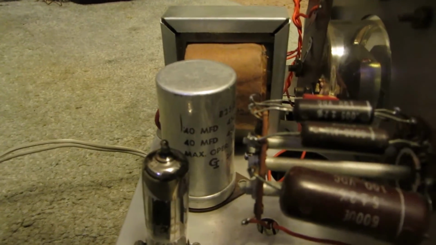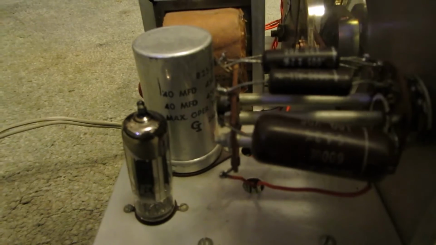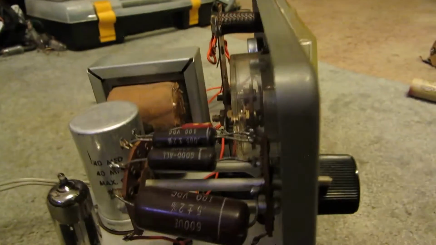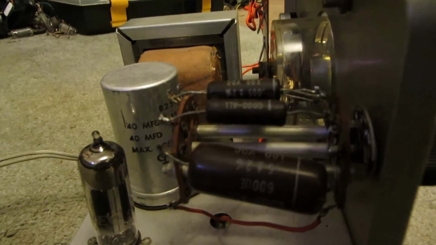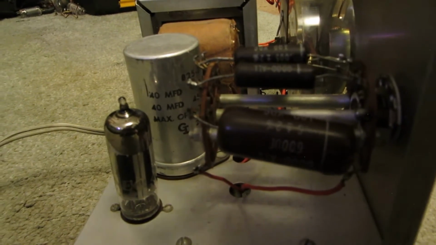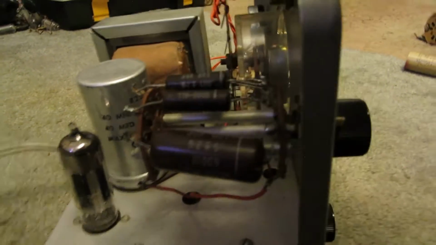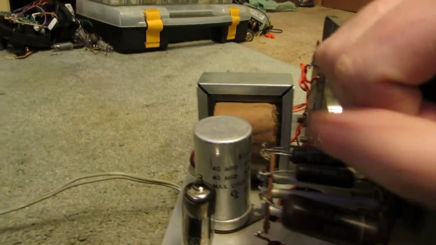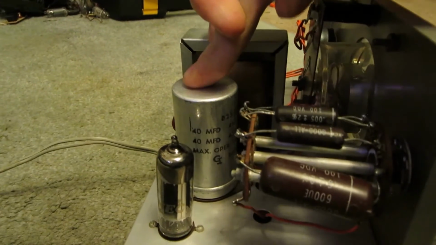One of the outputs was bad. I measured it with my meter. One side said about 35, the other side was overload. So I don't know what its range was, but it wasn't good, and that's why the meter wasn't working. So I didn't have a replacement for this.